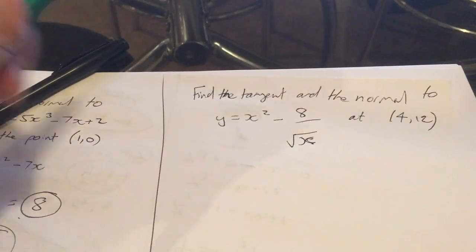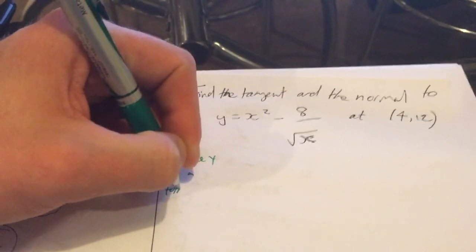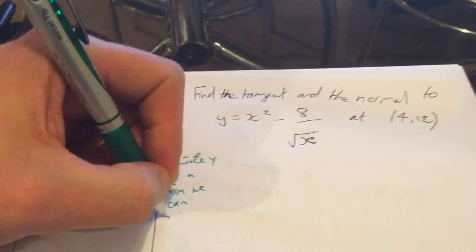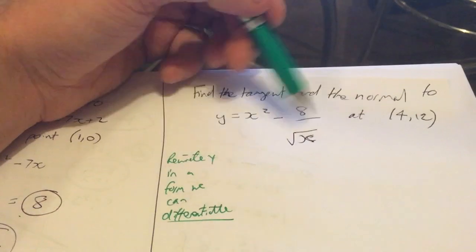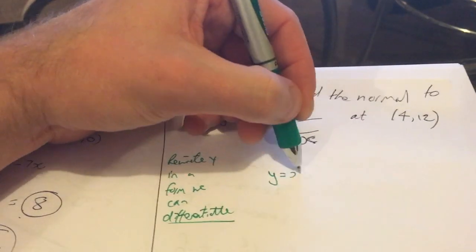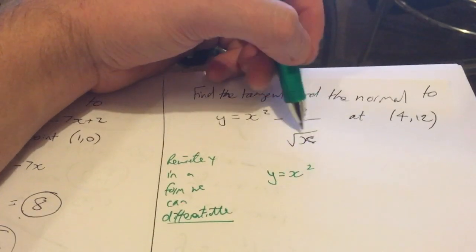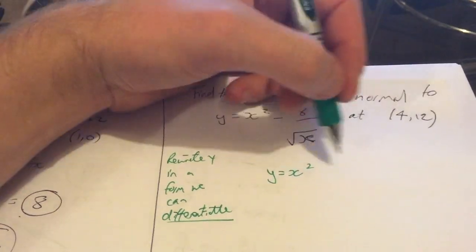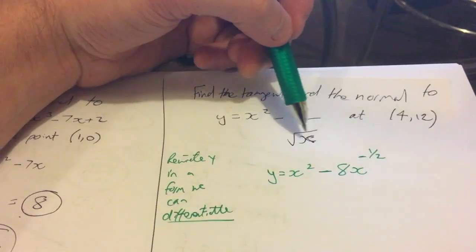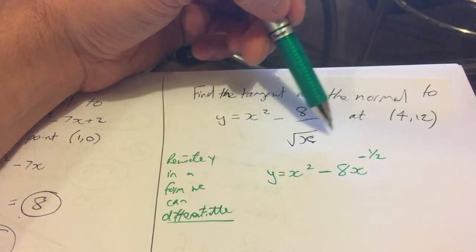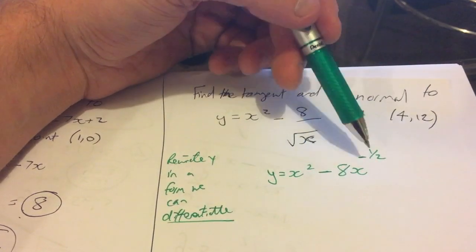So my first step this time is going to be to rewrite y in a form we can differentiate. So I need to rewrite this in a way that we can differentiate it. So x squared there wasn't a problem with, that's fine. This we need to sort out. So I'm going to bring this up using negative powers and sort out this root sign using fractional powers. So I'm going to get minus 8x to the power minus a half. So root, remember, is a half. X on the bottom, if you want to bring it up to the top, we can call it minus. The 8 stays where it is. So that's my y equation.